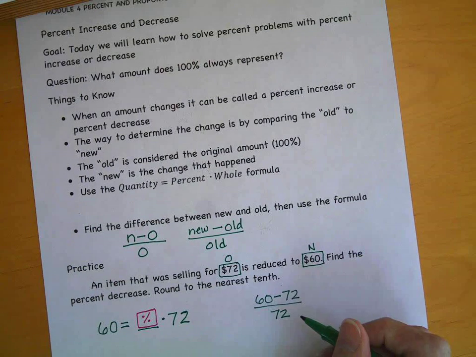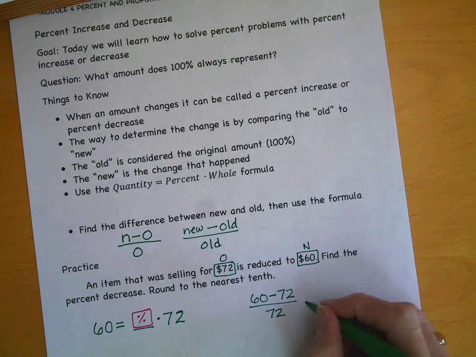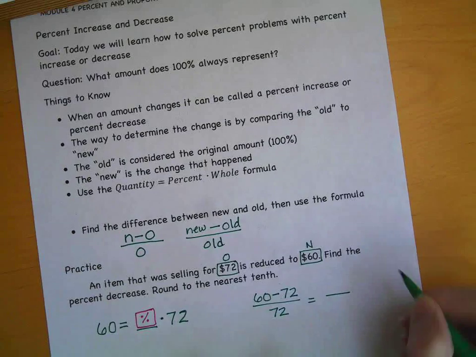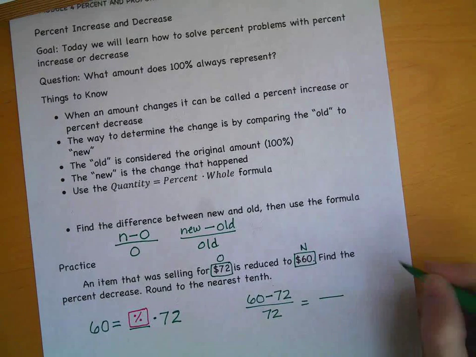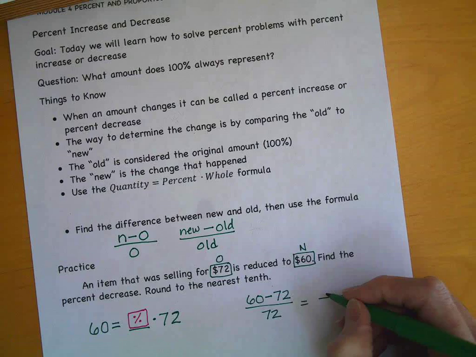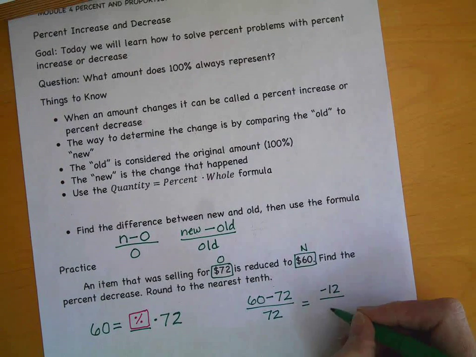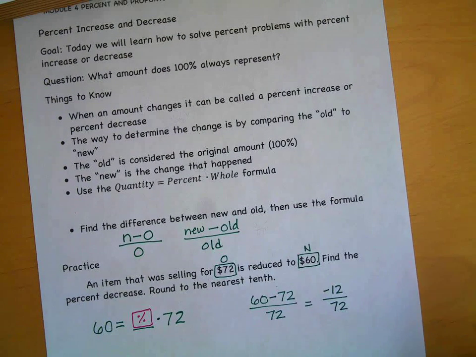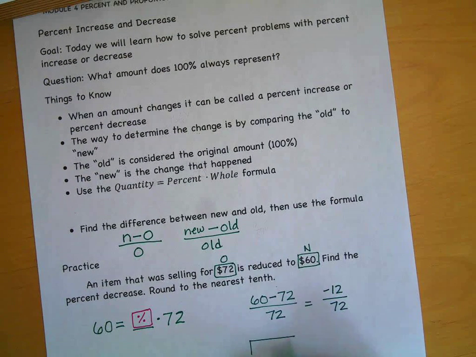This ends up with a negative value in the difference, because 60 minus 72 is negative 12. Then we divide by the old, which is 72. So now I have to take negative 12 divided by 72.